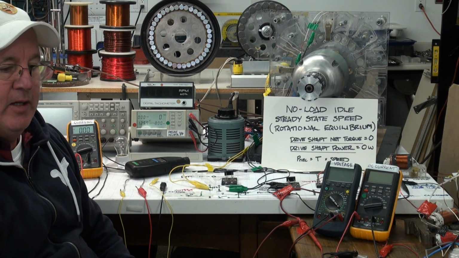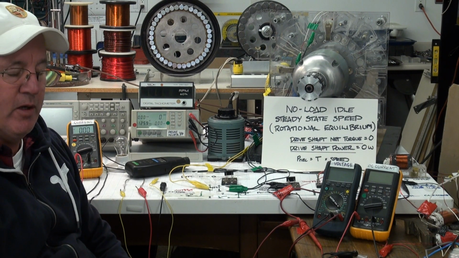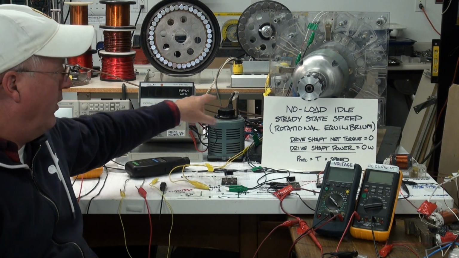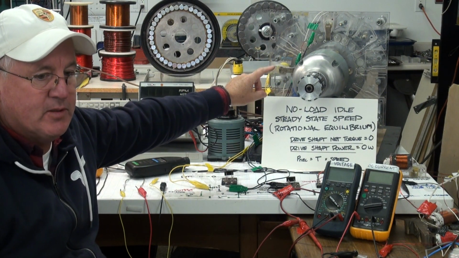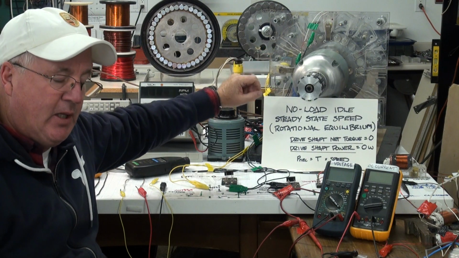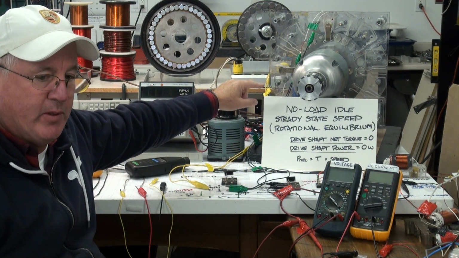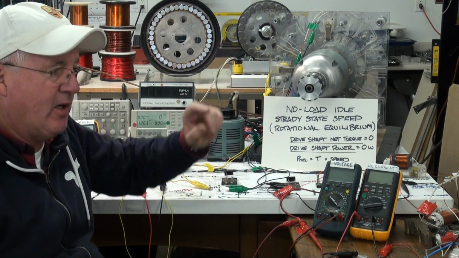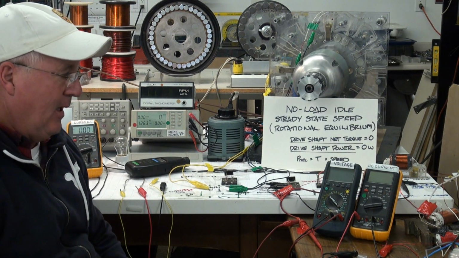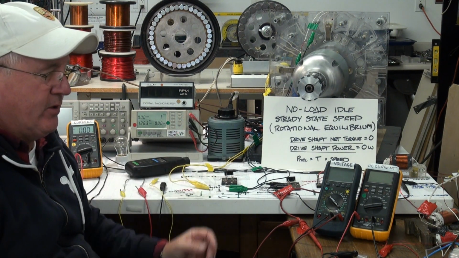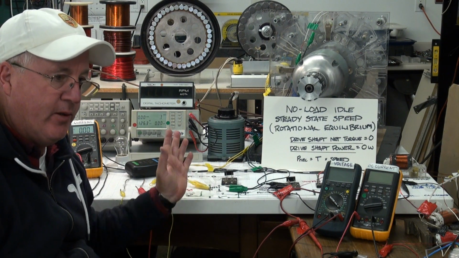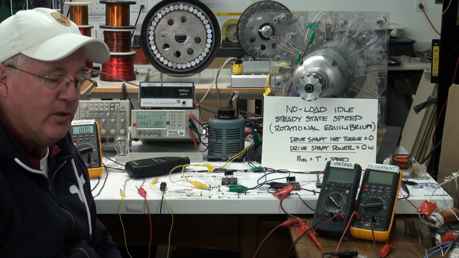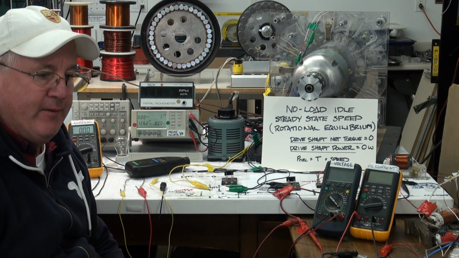And in the ReGenX generator operation, no increase in prime mover power consumption is required, meaning that no additional mechanical power is delivered to the drive shaft. And in this demonstration, we're delivering 32 watts to the load at infinite efficiency.